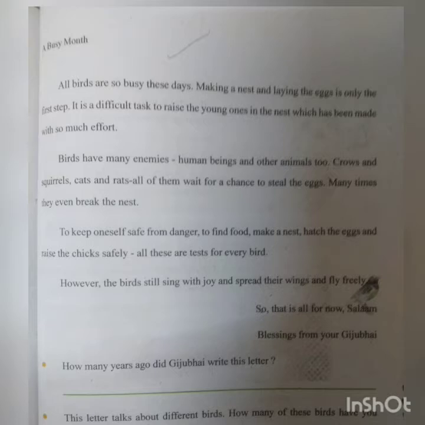The very first enemies of the birds are the human beings. How are we the enemy of the birds? Because we are constantly cutting trees. Yes, so if we cut the tree, where will the birds go and make their home, or where will they stay? Okay, so we are also the enemies of the birds.